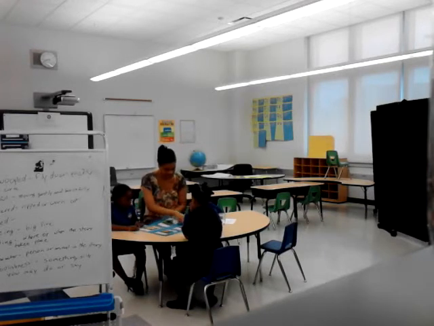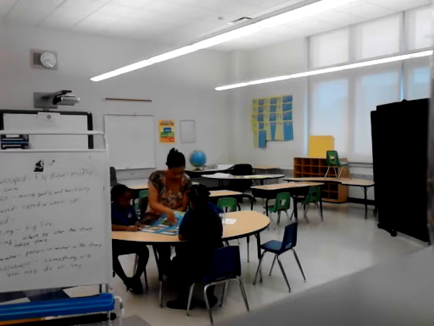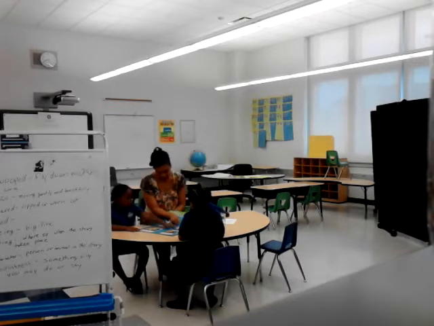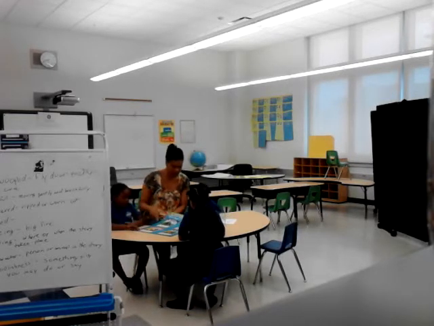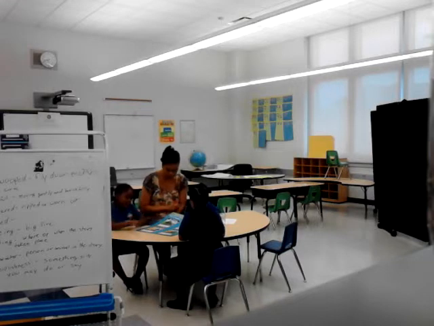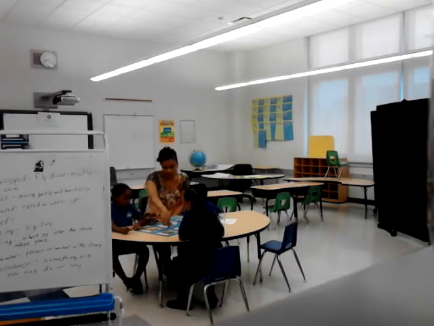And here, this is characters. It says the characters are the people or animals in the story. So who are the characters in this picture? Pig and wolf. Yeah, good job. And this says problem and this says solution.